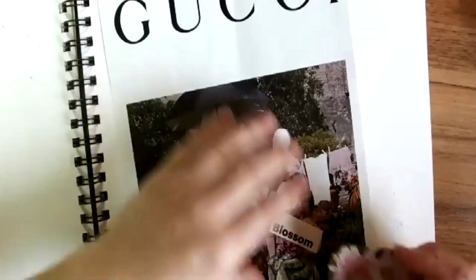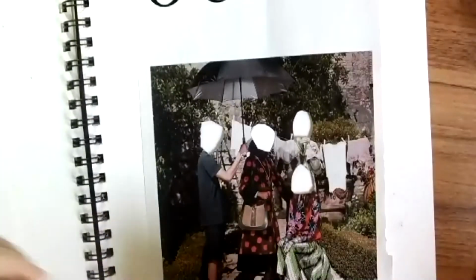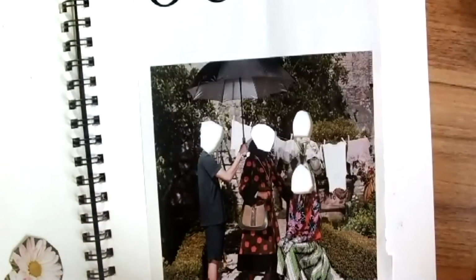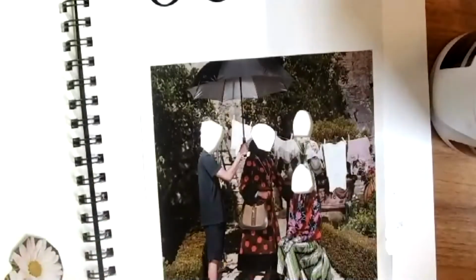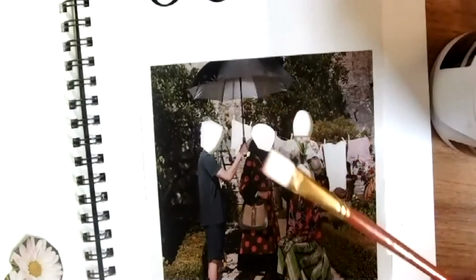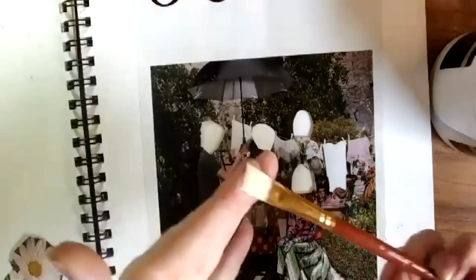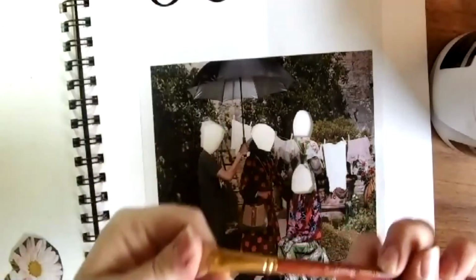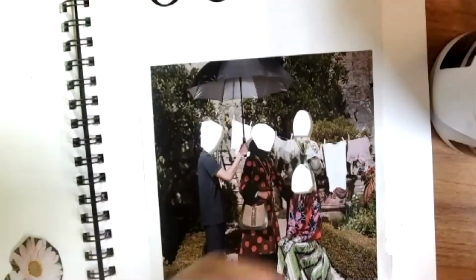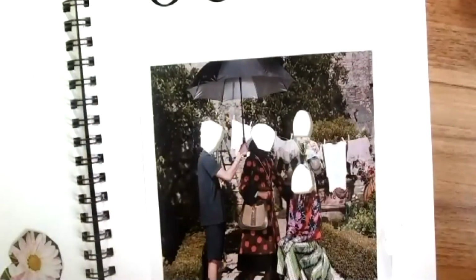I want to show you one last thing, and that is how to actually use glue or your acrylic gel gloss medium. You're going to want a paintbrush, preferably flat, but whatever you have will work. And make sure that you clean it out super well after you use gel or glue, because it makes the bristles stick together a lot, which is not good.